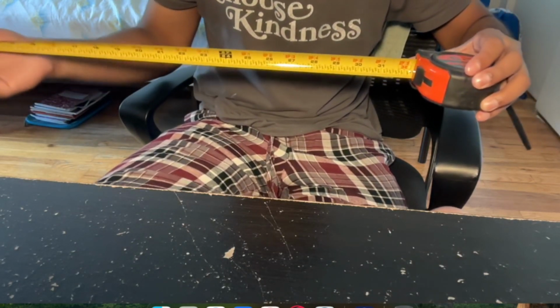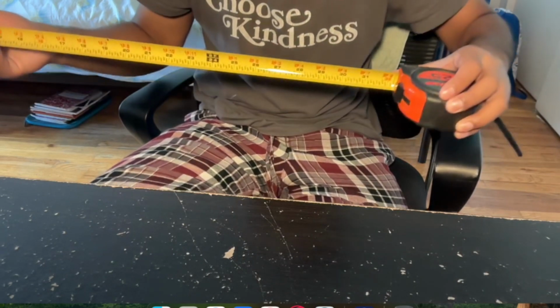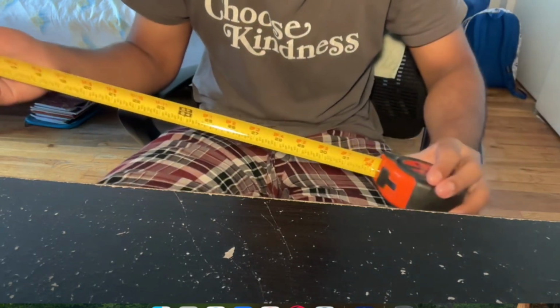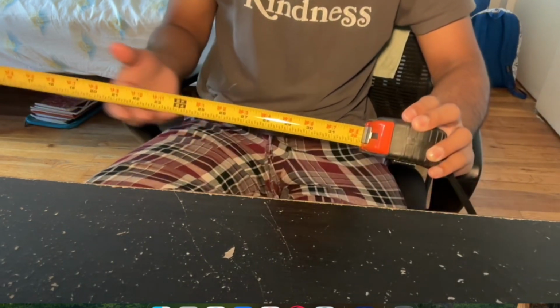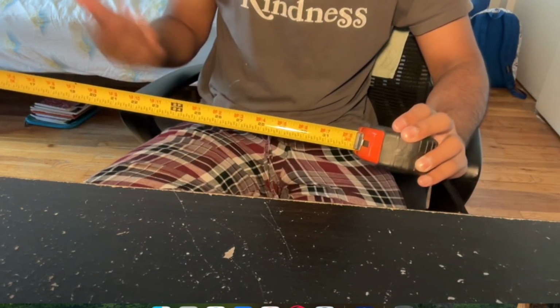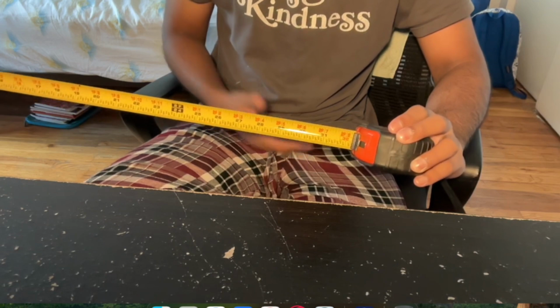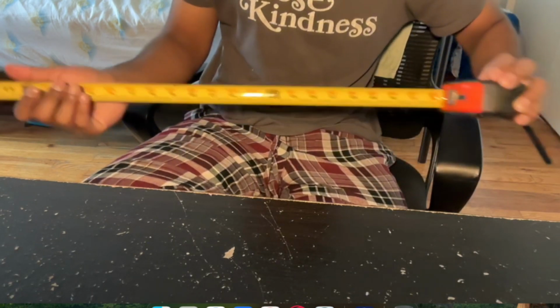This can be used to measure tall objects or metal objects that you're trying to create. If you want to measure distances with bigger objects, this is a very good tool to use.